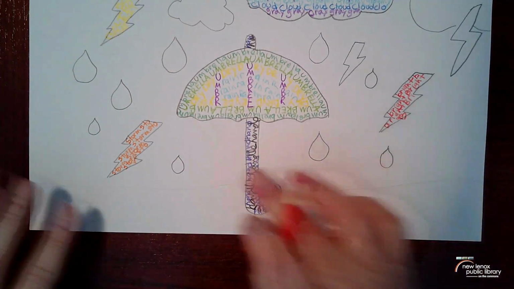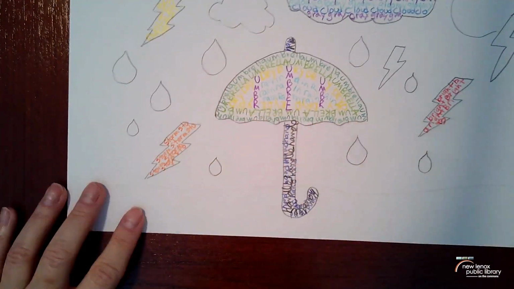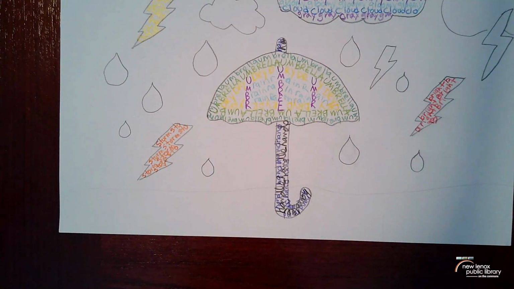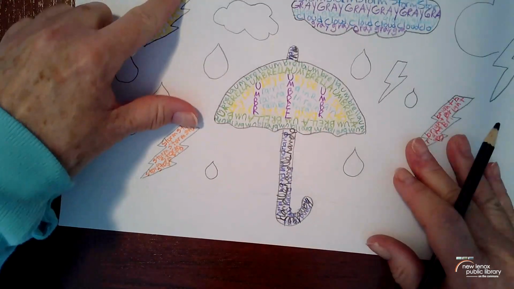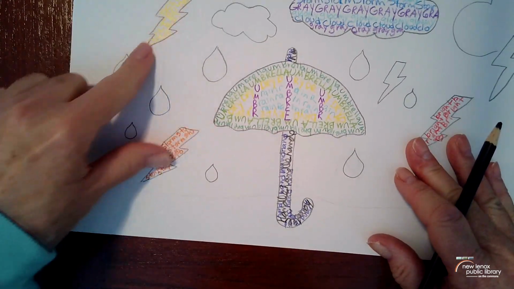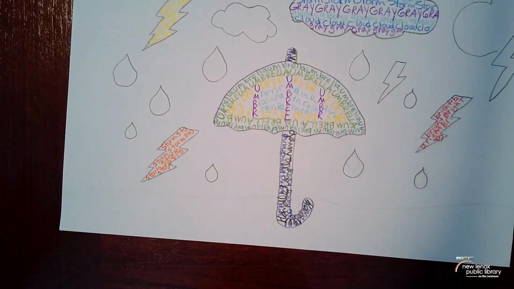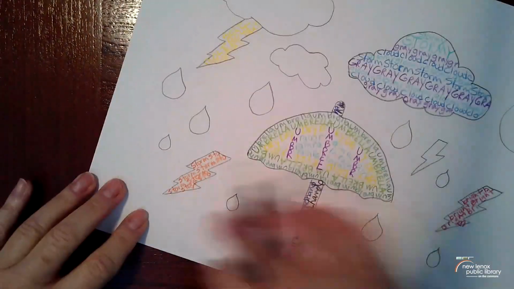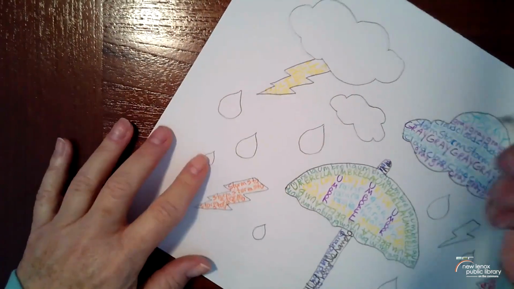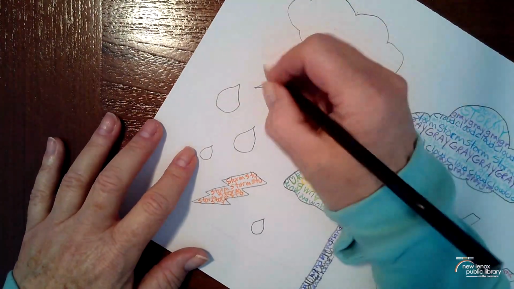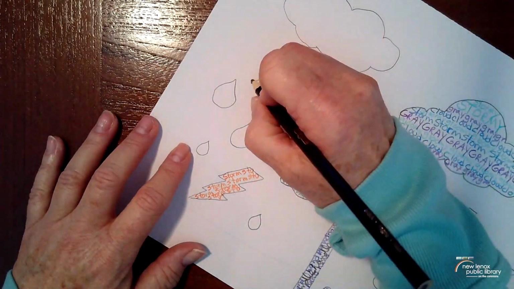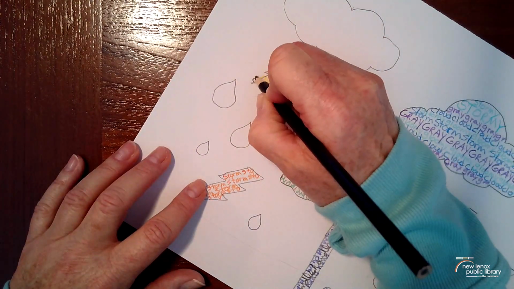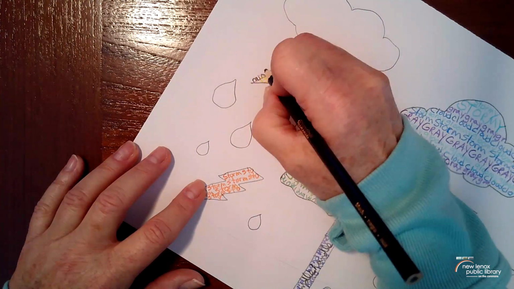If you think you want to be able to see it a little bit more, I'm going to try putting a word on the outside of this lightning bolt, and we can compare how different it looks without it. So let's see, let's just do rain in really tiny black. Rain.